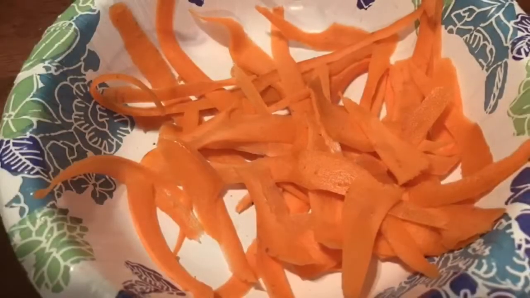So what I did was I decided on 3 different foods. I decided to go ahead and use carrot peels, potato peels, and eggshells. And in my research, I found that these were actually items that the worms do like. So I decided to settle on those.